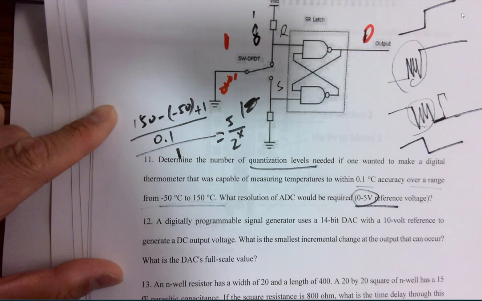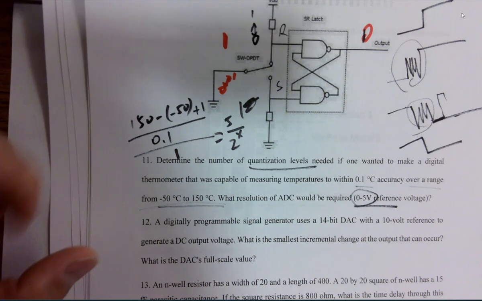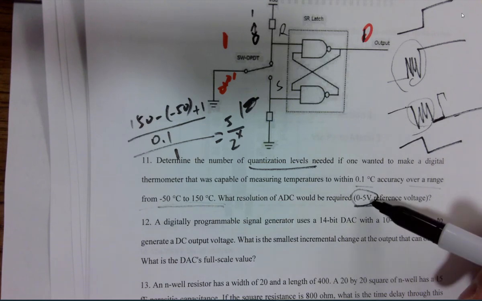2 to the x, right? It should be 5 bits. Do we need 5 volts? Because you have 21 levels you have to quantify, so 5 times 21. We probably don't even need the 5 volts over here.